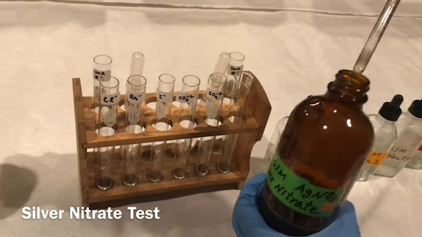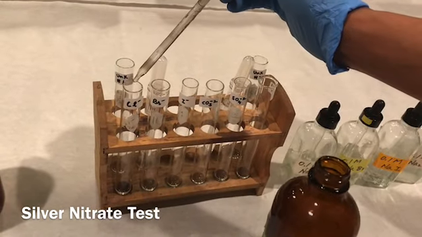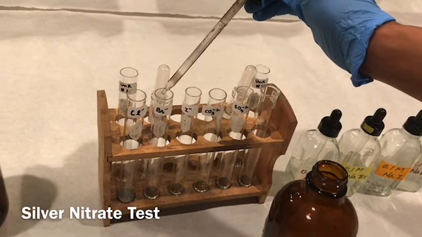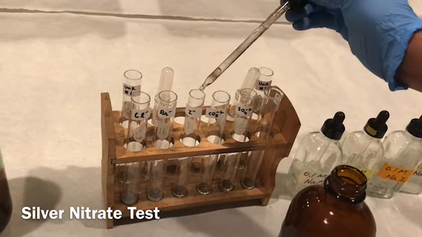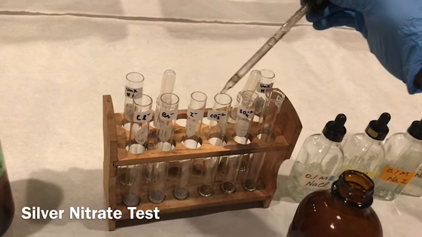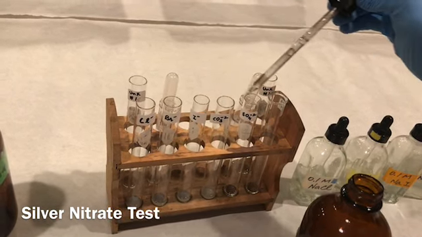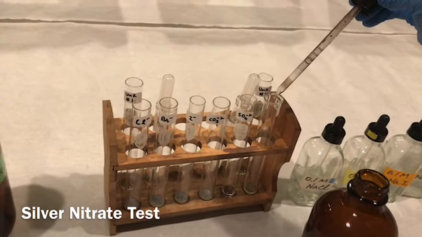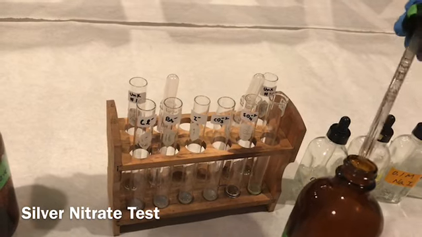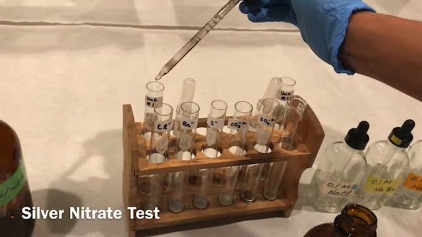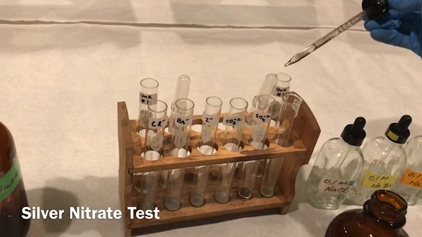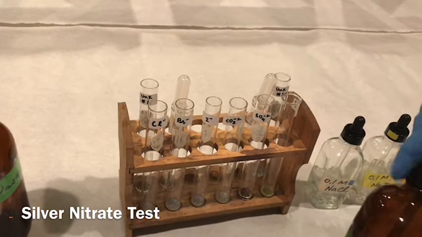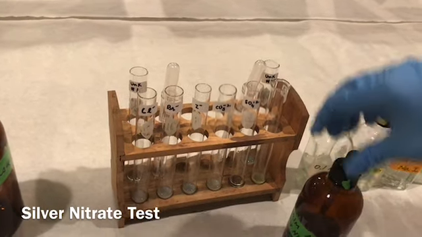Now I'm going to add silver nitrate in every test tube. Okay, now after that you are supposed to record the observations.